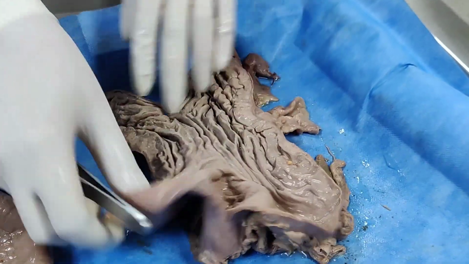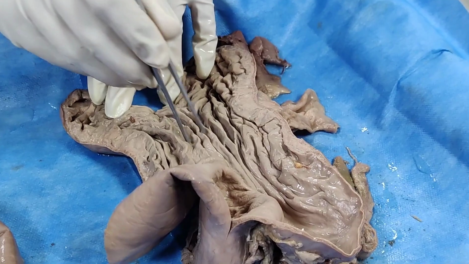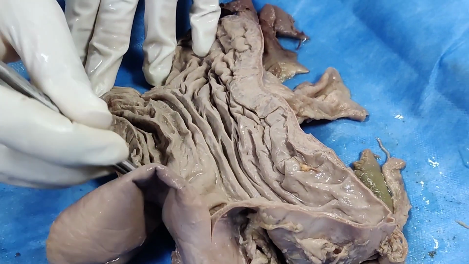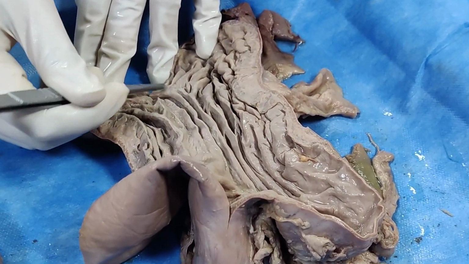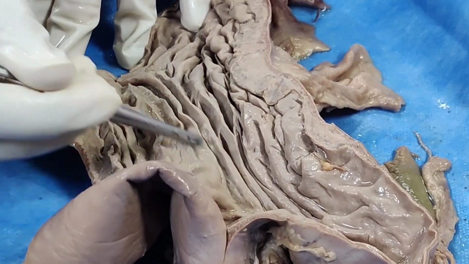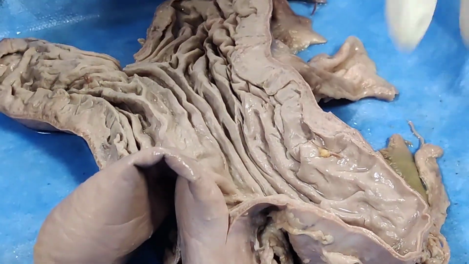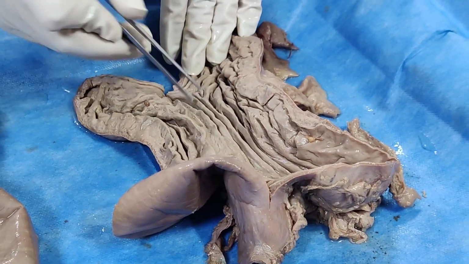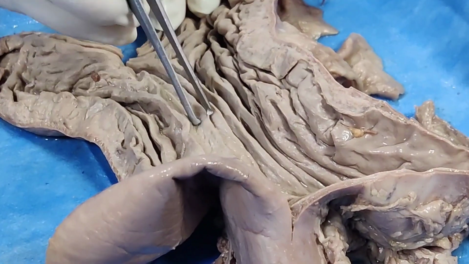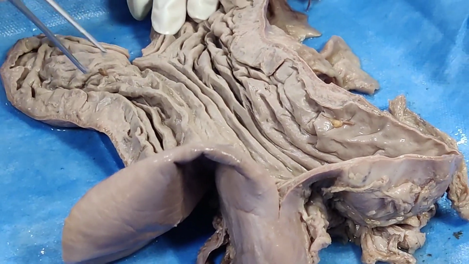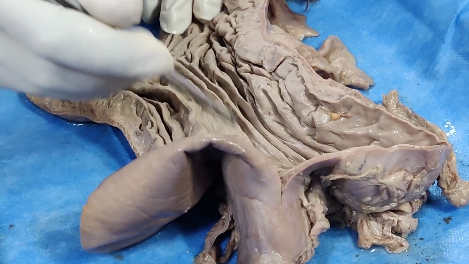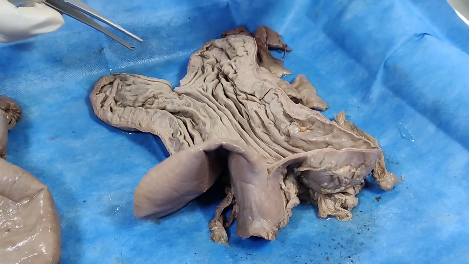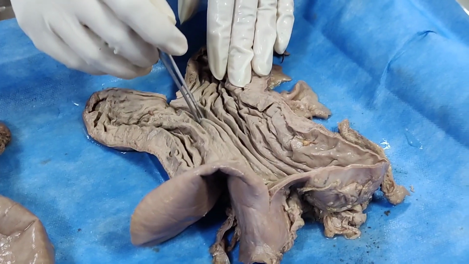The mucosal fold along this lesser curvature, this longitudinal mucosal fold, is known as the gastric canal. When we drink or eat anything, it first comes in contact with this gastric canal. So it is damaged first after eating or drinking any harsh liquid or hard substance, causing damage to this mucosal layer. This is the reason why gastric ulcers commonly affect the gastric canal region, because any substance we eat or drink first comes in contact with it.